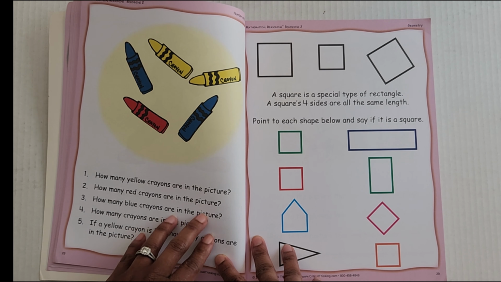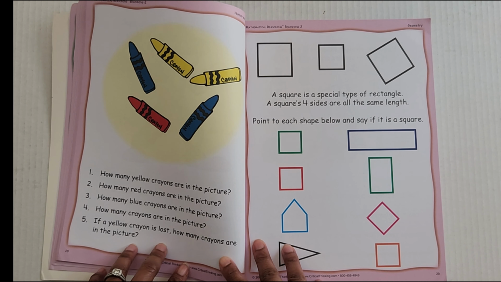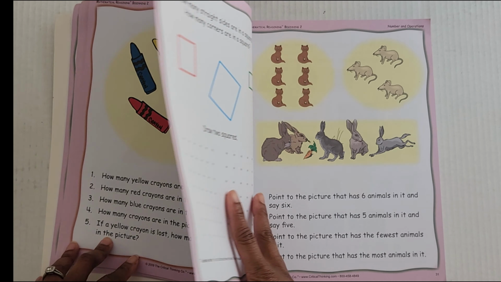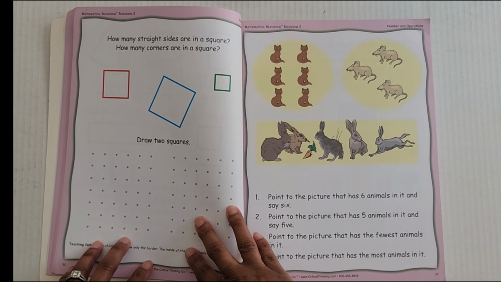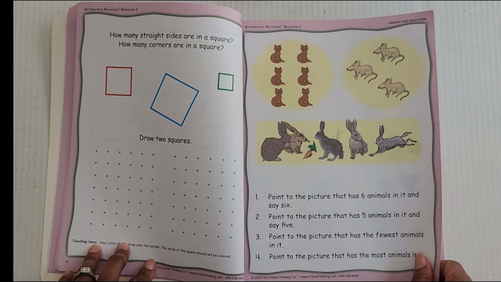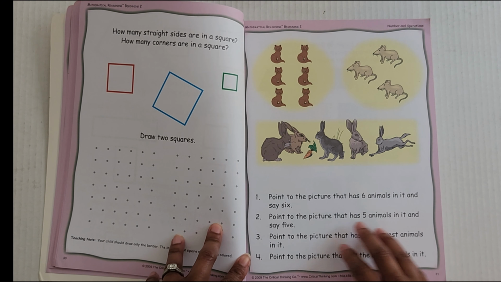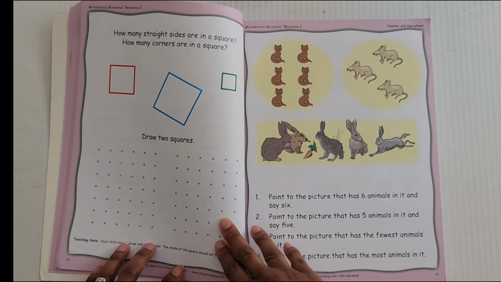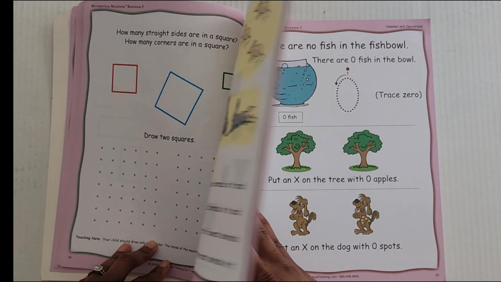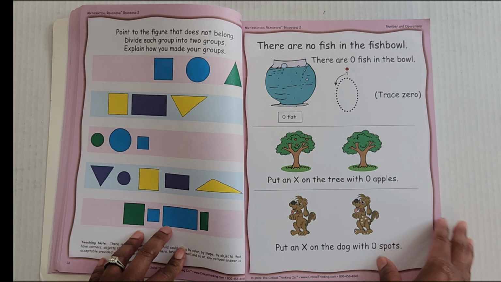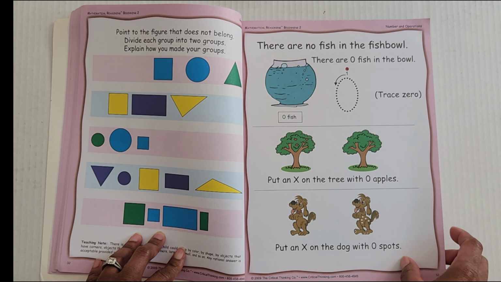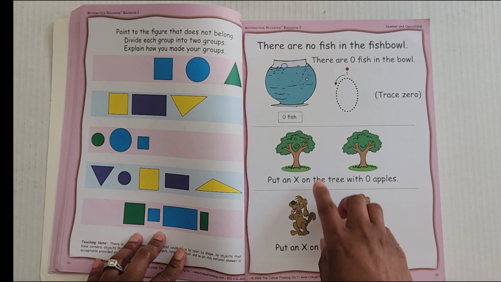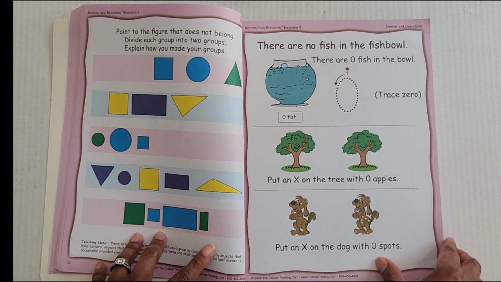How many yellow crayons are in the picture? 2, you're still doing that subitizing. It's still picking up lessons that the child has learned or experienced from Mathematical Reasoning Beginning 1. So it will be so much easier for them to flow into this after they finish the first one. But I believe you can opt out of it if your child has a sense of those things that I just discussed. So let's look here. There are no fish in the bowl. There are 0 fish in the bowl. They're tracing. Put an X on the tree with 0 apples.